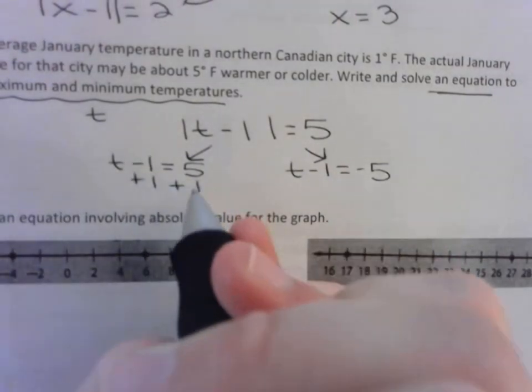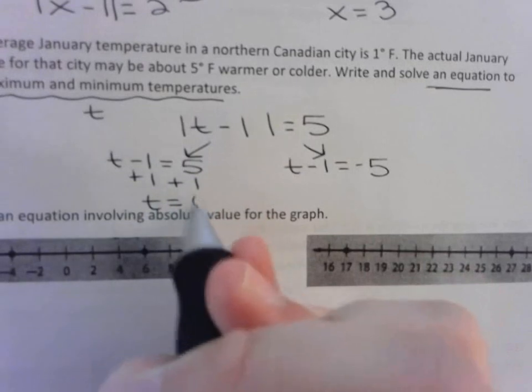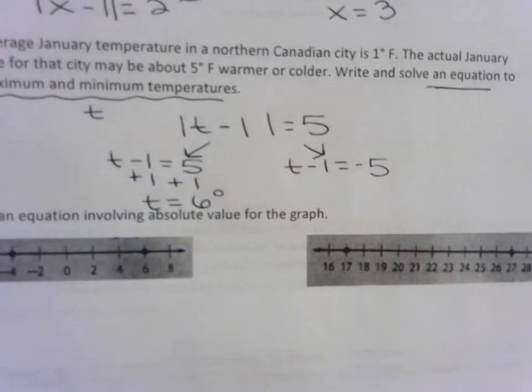Add 1. 5 plus 1 is 6. So 6 degrees. So make sure you label it. 6 degrees Fahrenheit.